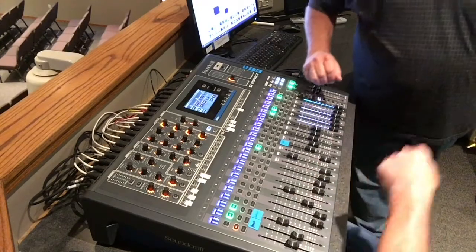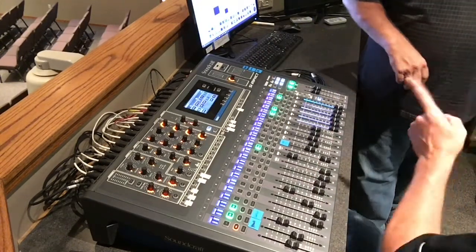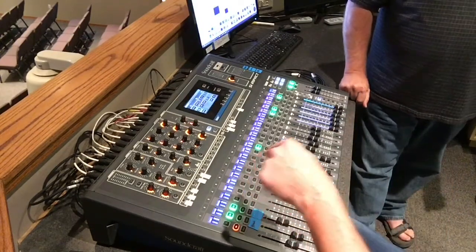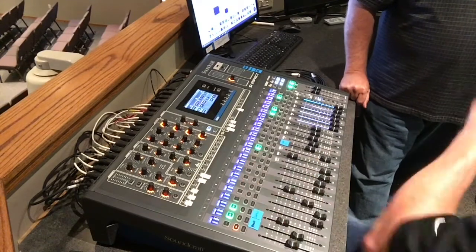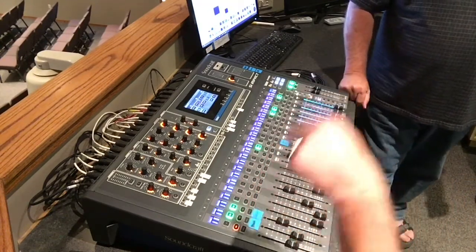The select button always stays lit. So for example, it's not an on and off. It's a select. An on and off is green. That's another reason why I love this console. The other consoles, it's a red for mute. This is green, means you're on. If that green isn't lit up, that channel is not on.